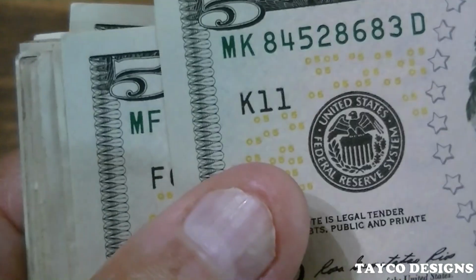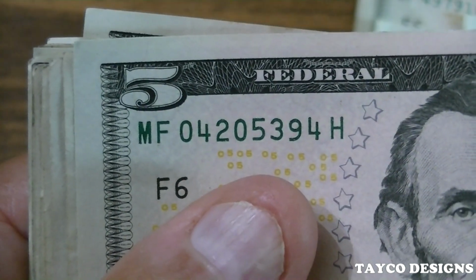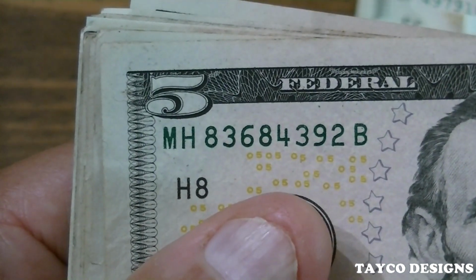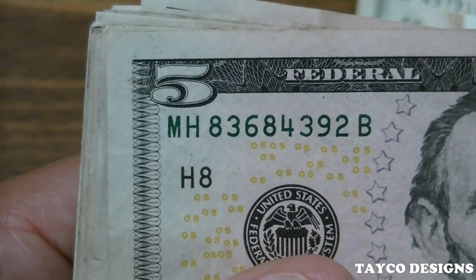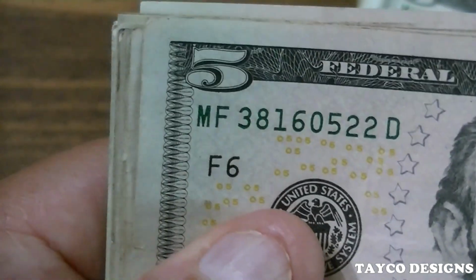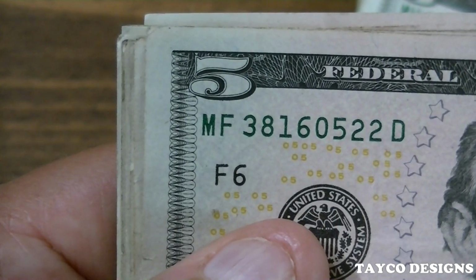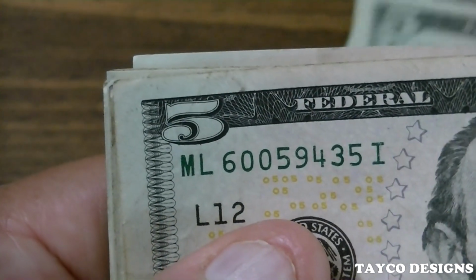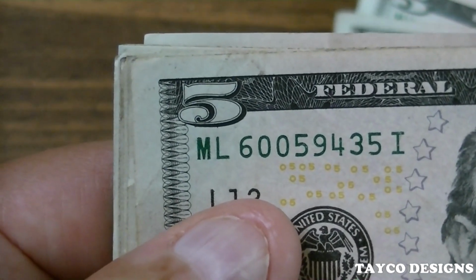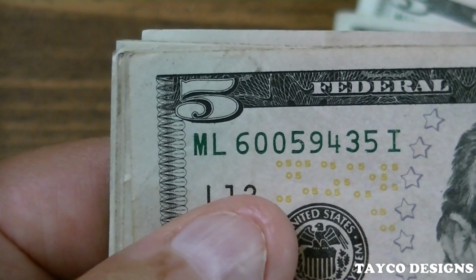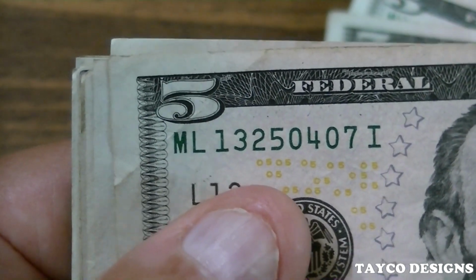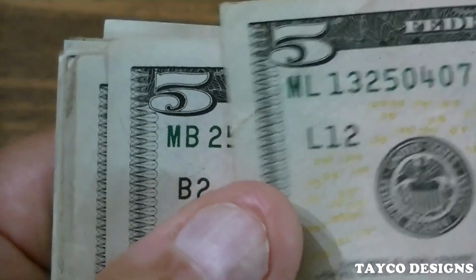845288683. 0420539. 83684392. 38160522. Nope. Looking at all these numbers, sometimes you get them jumbled up very easily, like you have seen that I have done already a couple of times. 600594335. Nope. 13250407. 0407. Excuse me. Sorry about that.